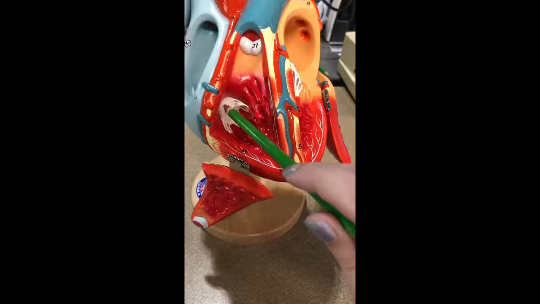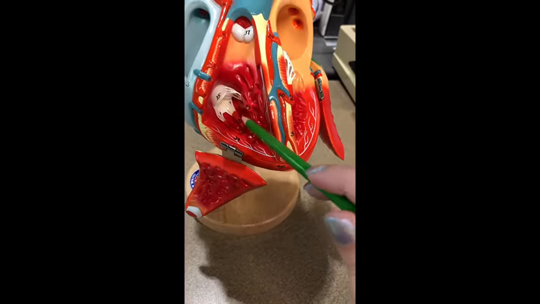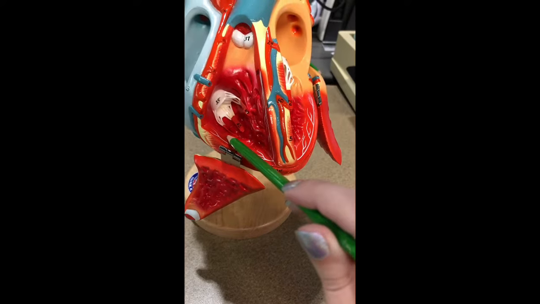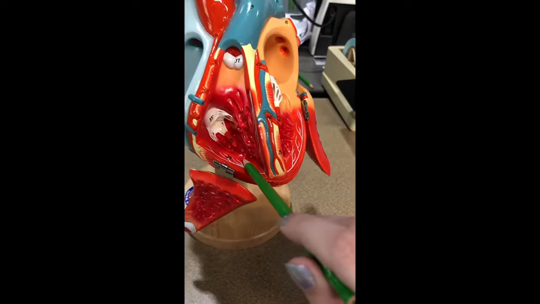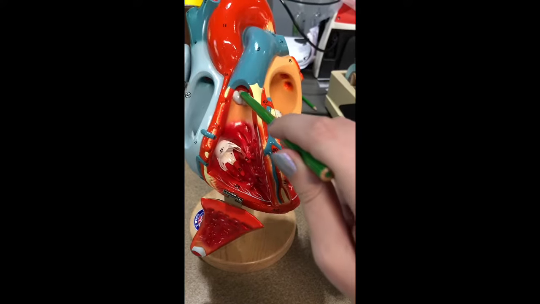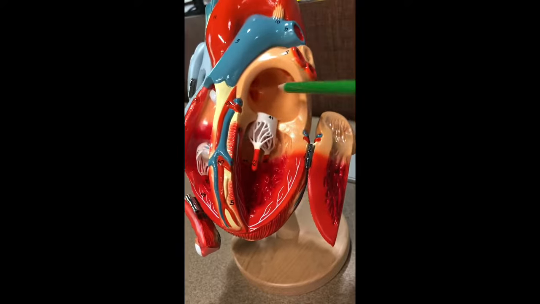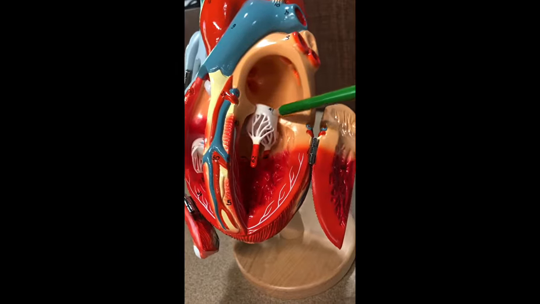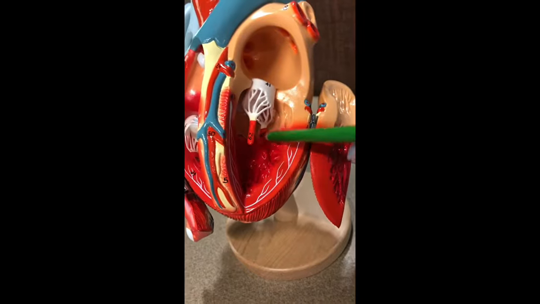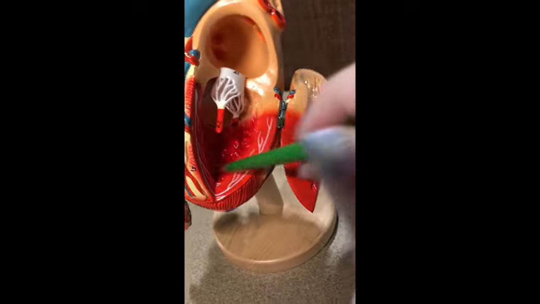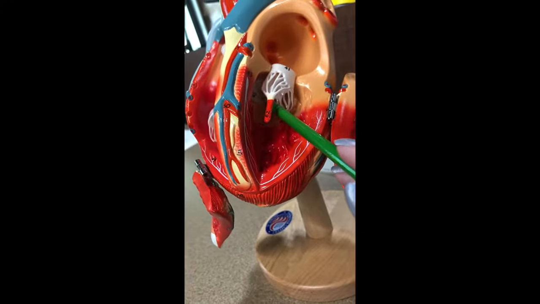What we see is the right AV valve, the chordae tendineae, the papillary muscles that are attached to the chordae tendineae, the trabeculae carneae, which is the ridges inside of the ventricles, and then that pulmonary valve, which is the right semilunar valve. On this side, we can see the left atrium, we can see the left AV valve, and then the left chordae tendineae, some papillary muscles again, and some trabeculae carneae. If we look deep inside of there, we can also see the aortic semilunar valve.